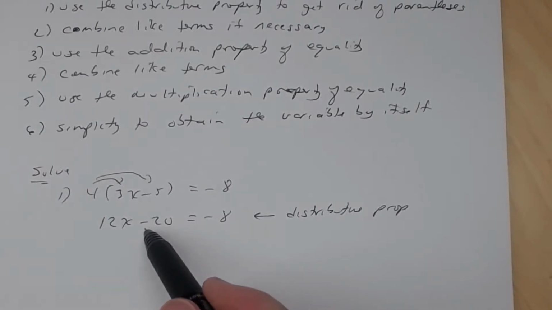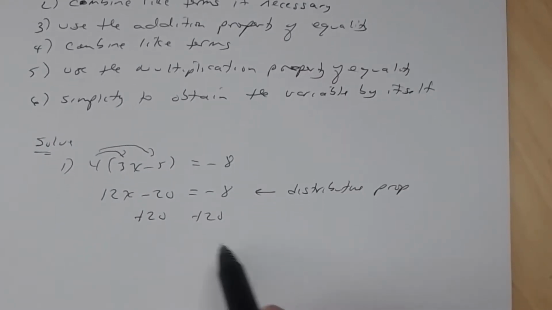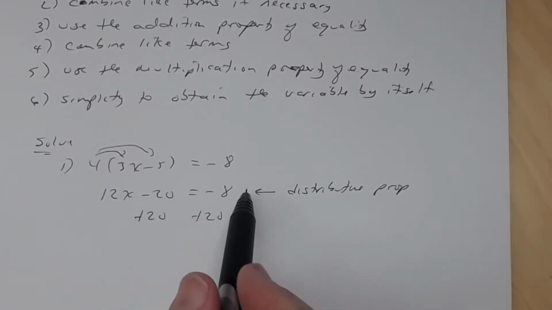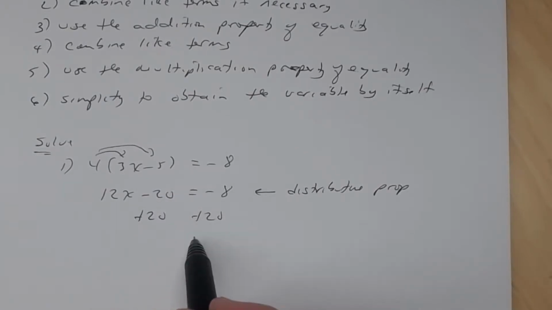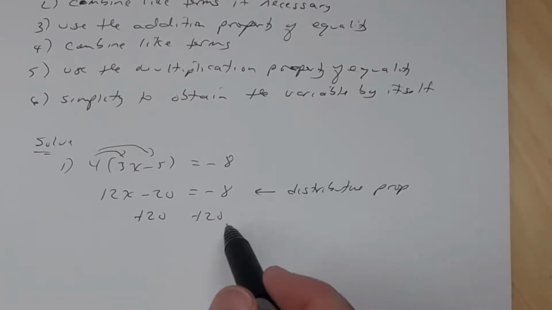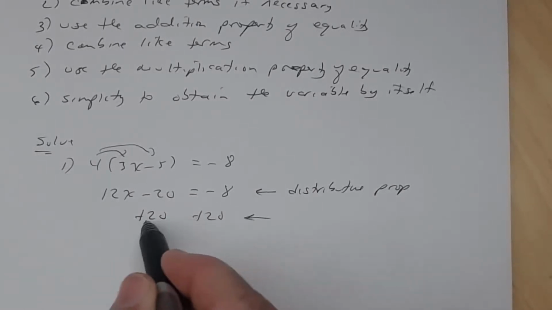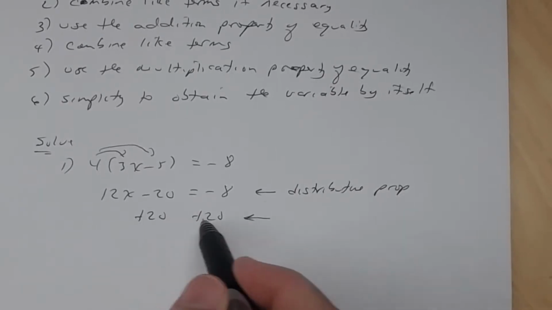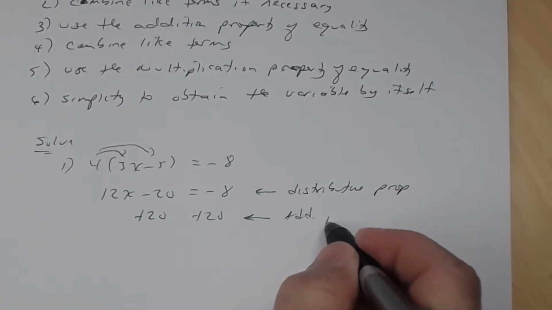What you want to do first, or in this particular step, is get rid of that negative 20. So right now I'm subtracting 20. The opposite of subtracting 20 is to add 20. But remember, according to the addition property of equality, what you do to one side, you have to do to the other. So notice how this looks. You got to say plus 20, plus 20. And notice I'm aligning my like terms. I'm aligning the constants because the next step is to combine like terms. All right, so what property allows me to say this right here, plus 20, is the addition property of equality.